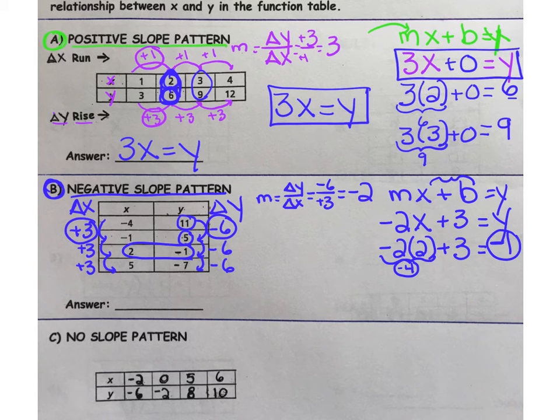You can test it again with one more pair. Let's try it. Negative 2 times a positive 5, blank blank, we need an output of negative 7. Negative 2 and 5 make negative 10.